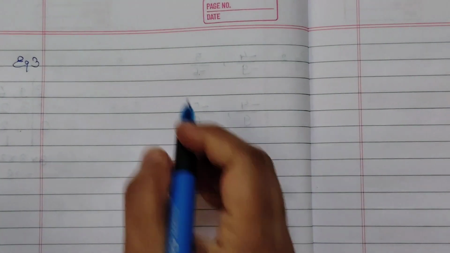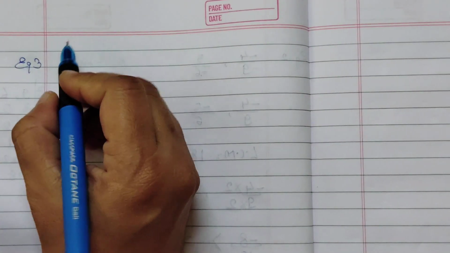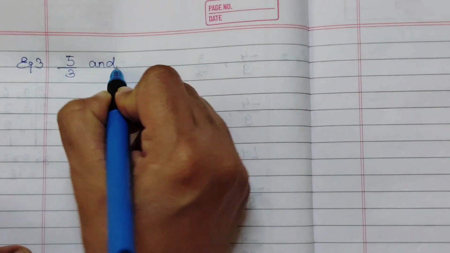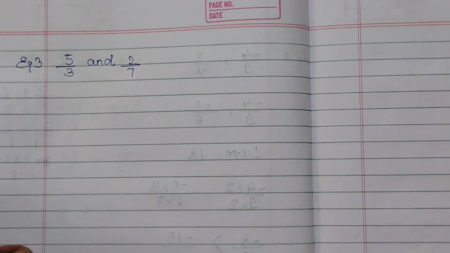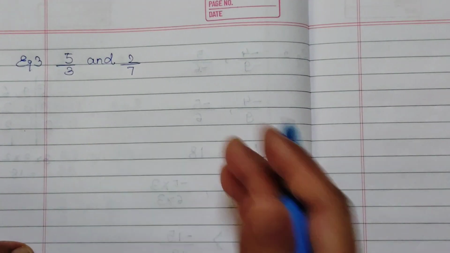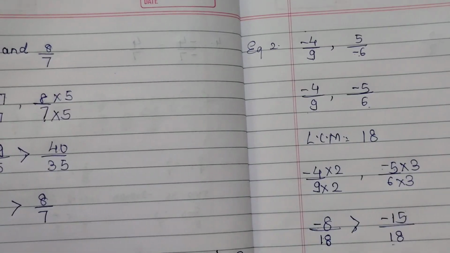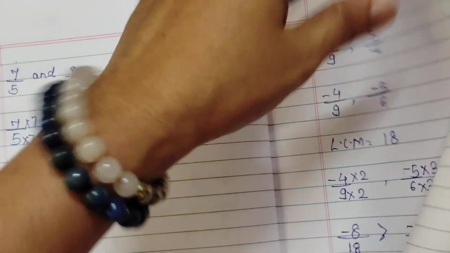Now we will see the third example. You can find this example on page number 14. 5 upon 3 and 2 upon 7. Earlier we have done the LCM method. Now the third method is cross multiplication.